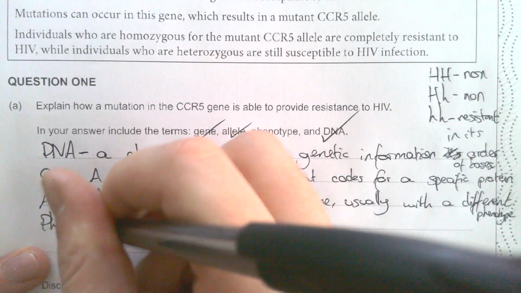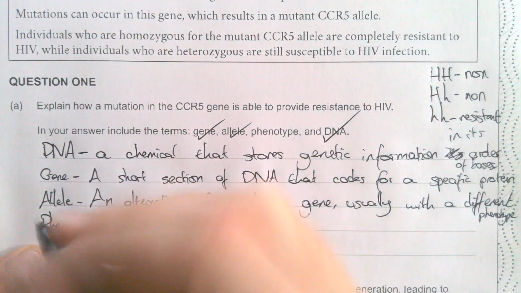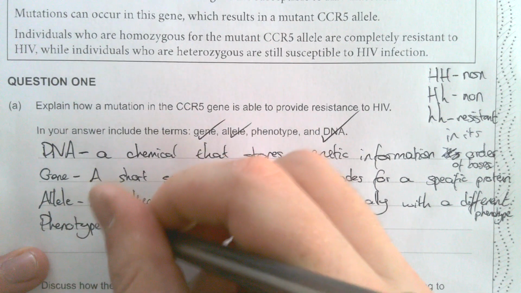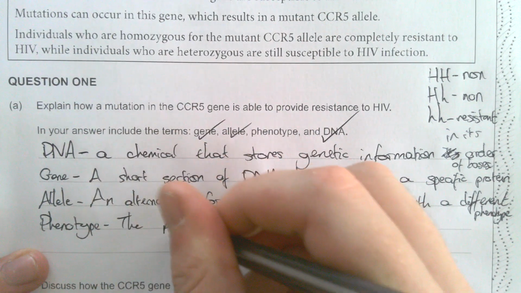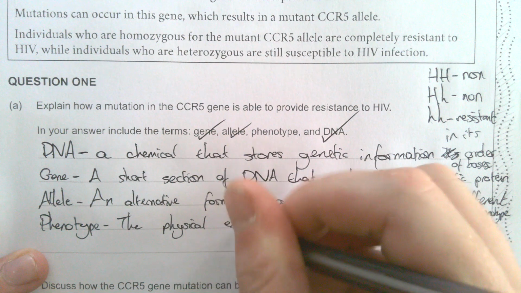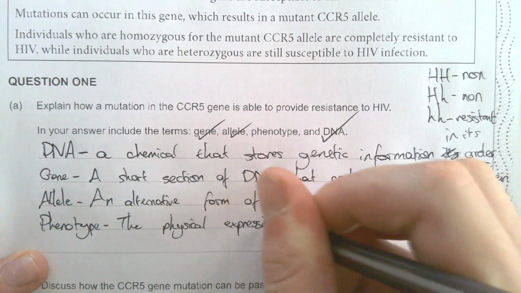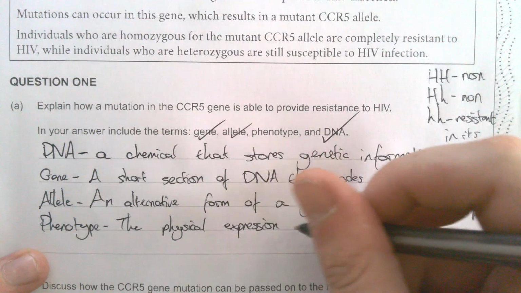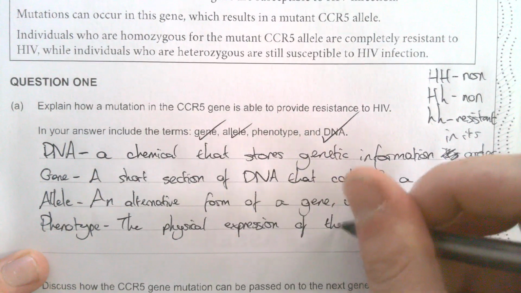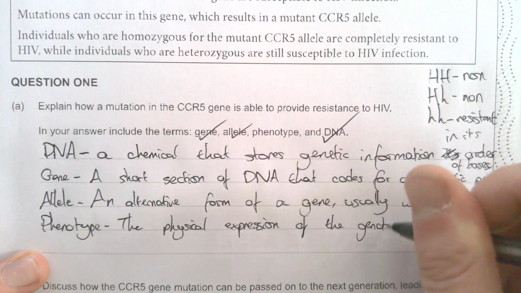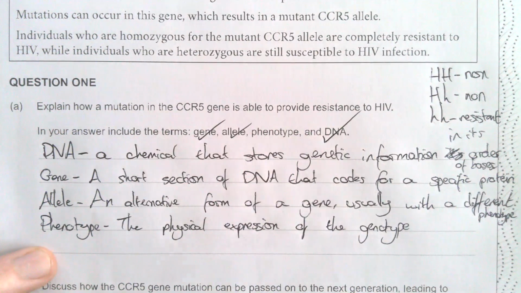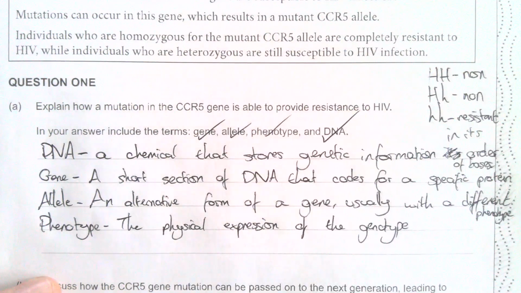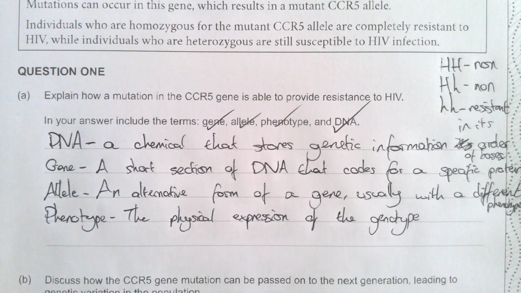Phenotype. A phenotype is, quite simply, the pH tells you it's physical. This is the physical expression. I'm sorry for any noise in the corridor, and right next to the door as well. The physical expression of the genotype. If we have more space, we might try and describe what genotype is very quickly. Because the question doesn't really ask for it, I'm not going to.